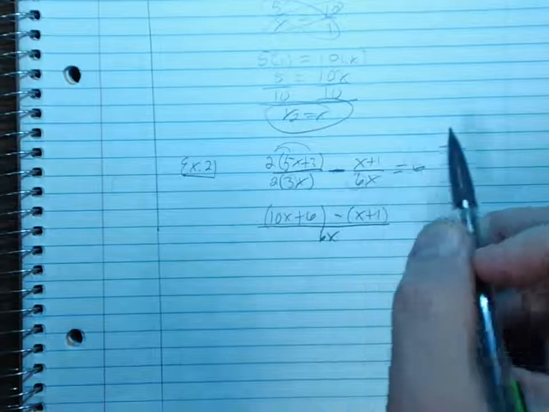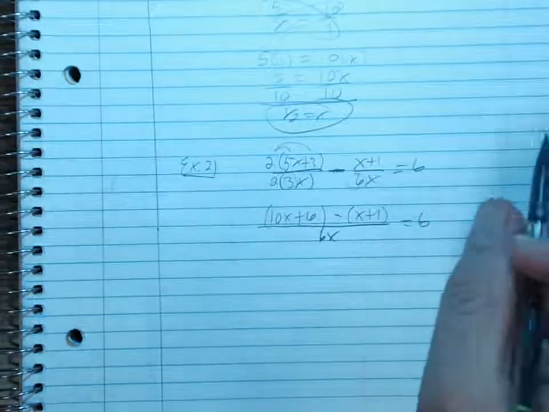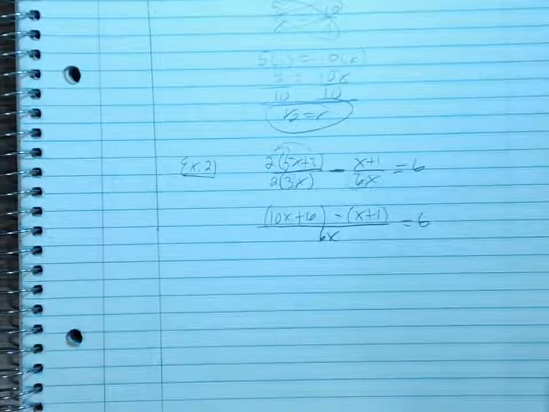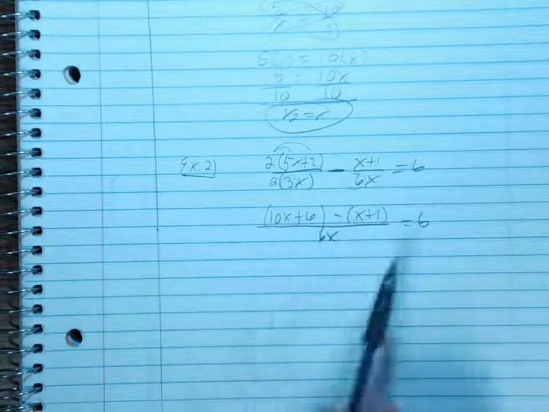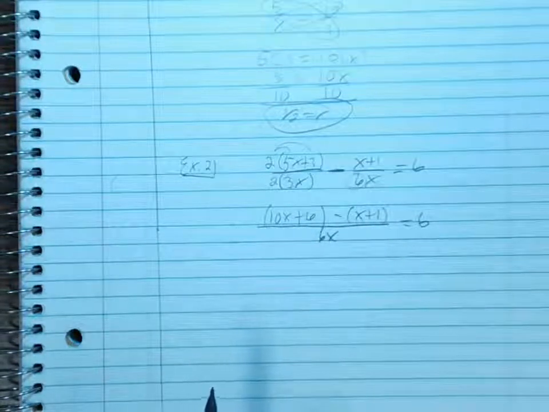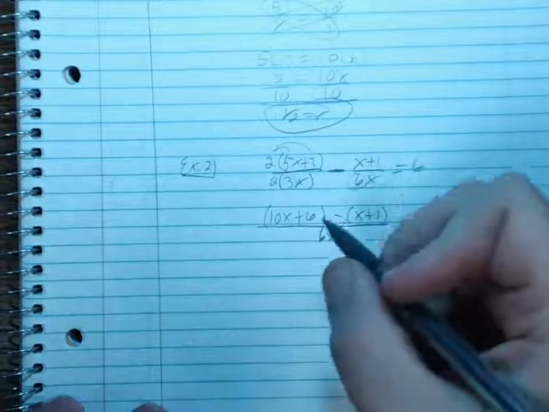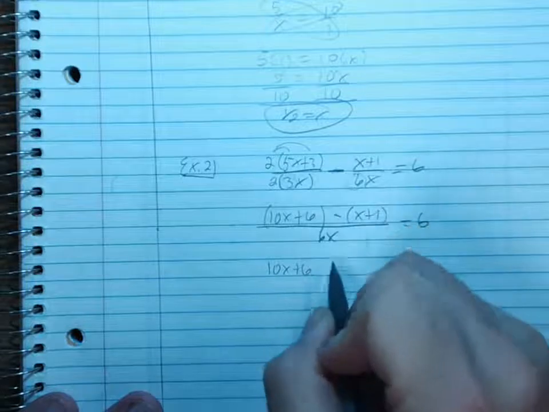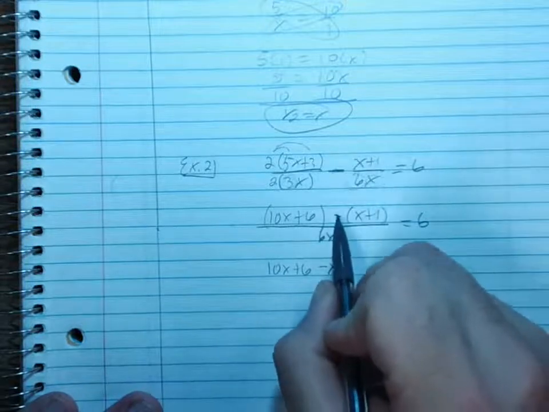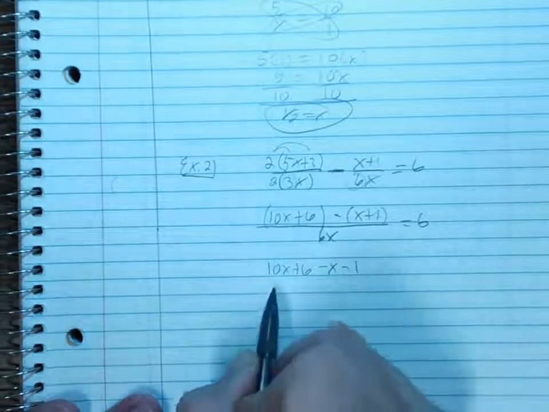And this is just straight up 6x. It still equals 6, by the way. Yeah, that hasn't changed. I want to focus on this numerator for a second and make sure I handle it properly. So I'm going to rewrite it. I've got 10x plus 6 minus x. And don't forget, you are subtracting the 1 as well.